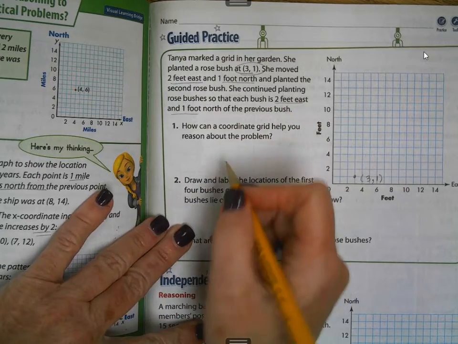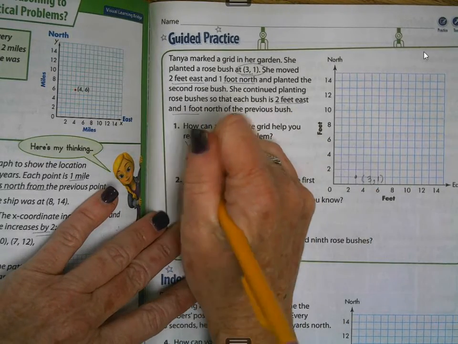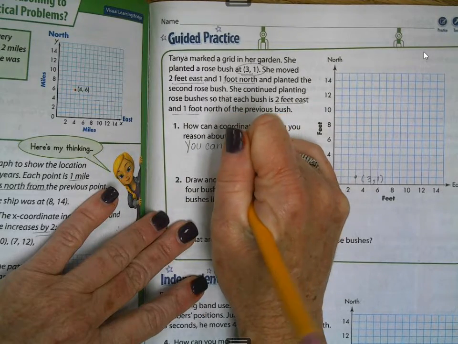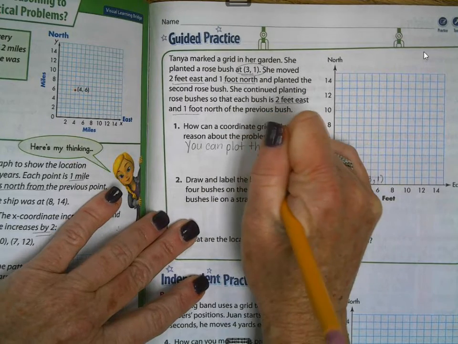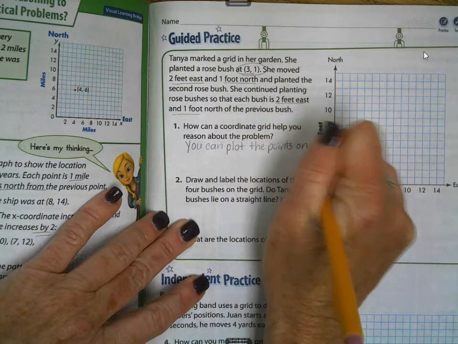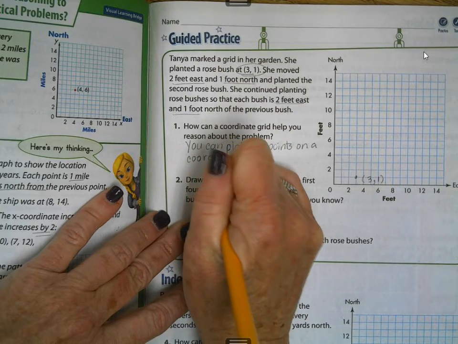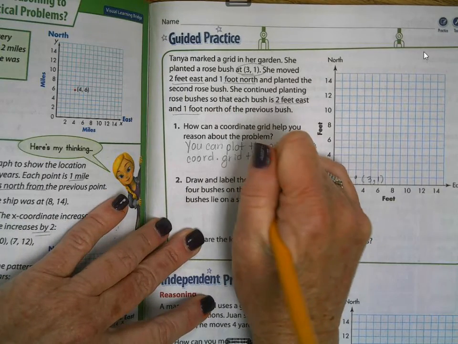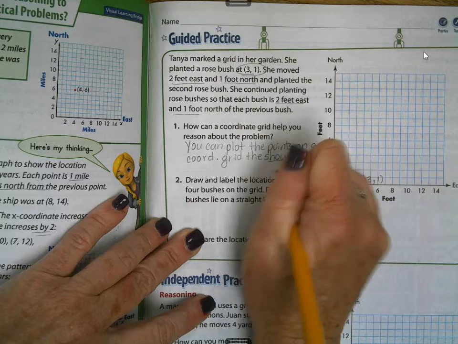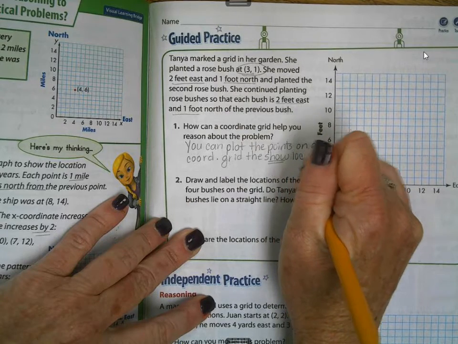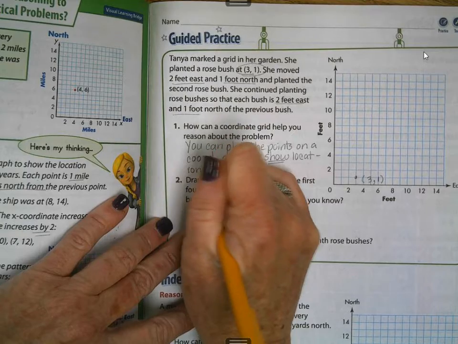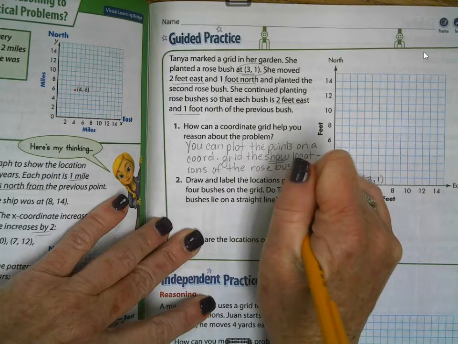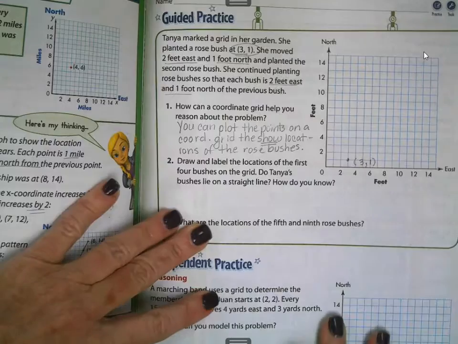So we're going to use the coordinate grid, and you can plot the points on a coordinate grid to show the locations of the rose bushes. So let's go for it.